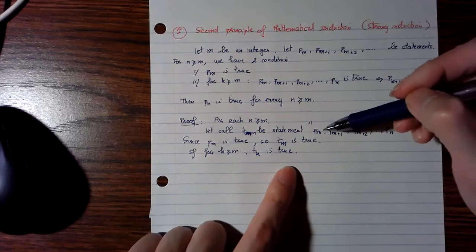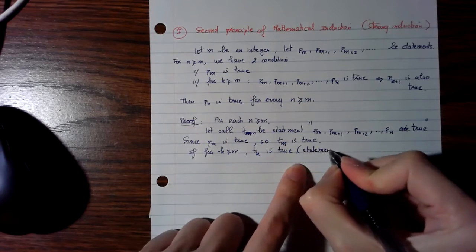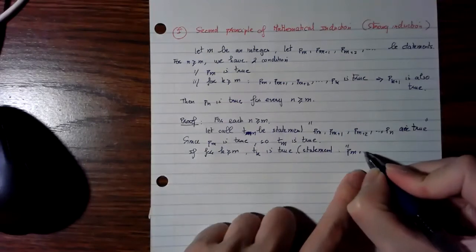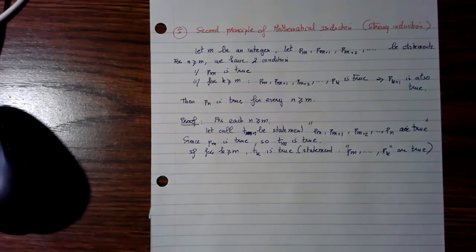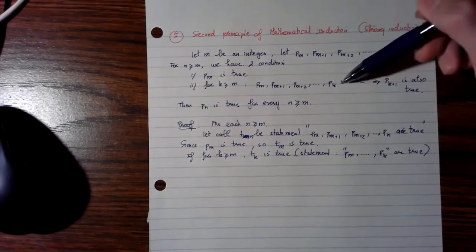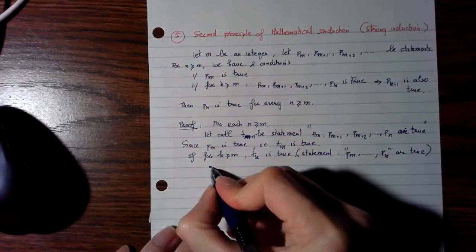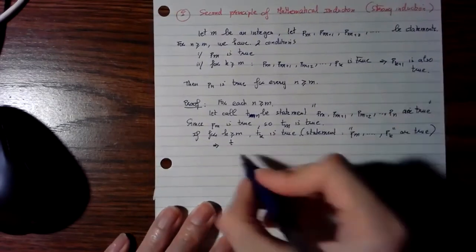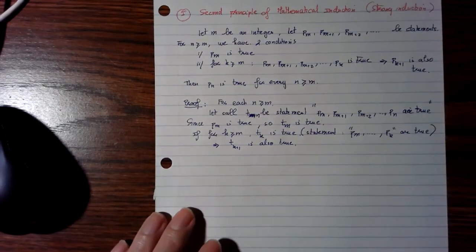Okay, Tk is a statement from Pm to Pk, which is the statement Pm to Pk are true. If Tk is true, then by using this condition here, it implies Tk plus 1 is also true.